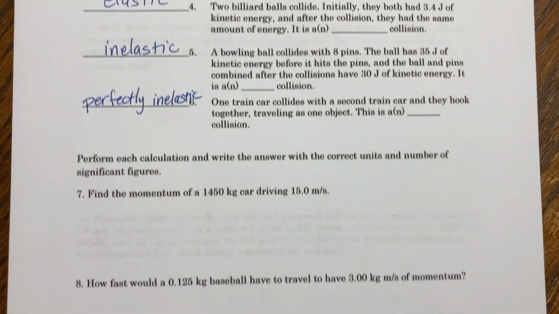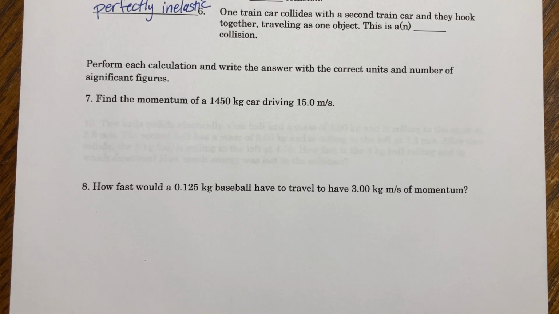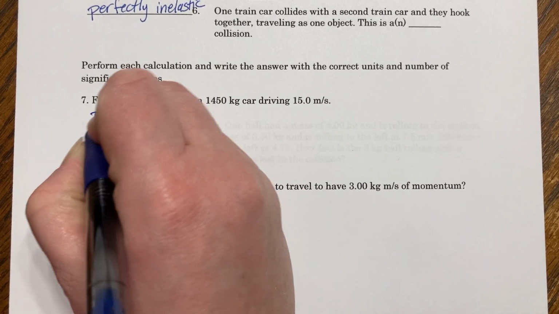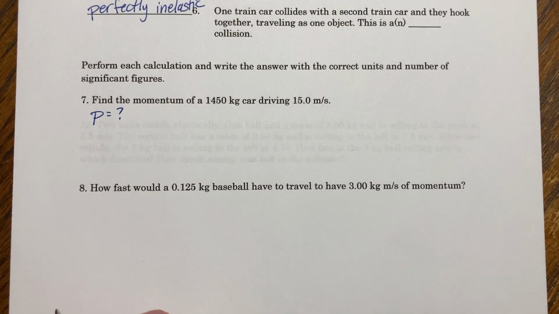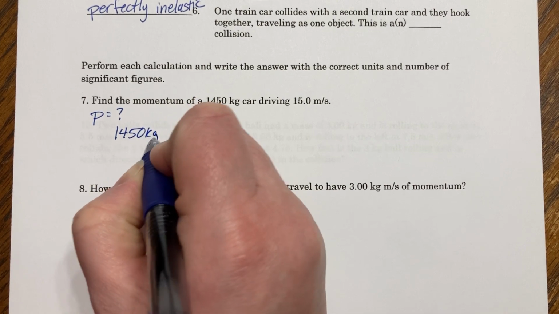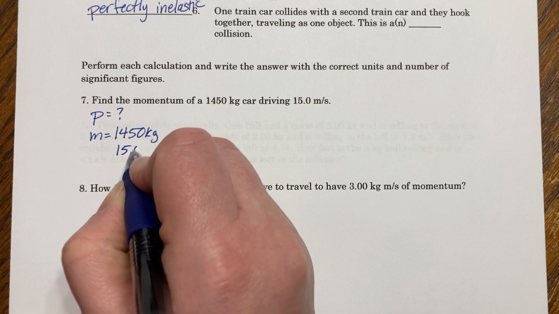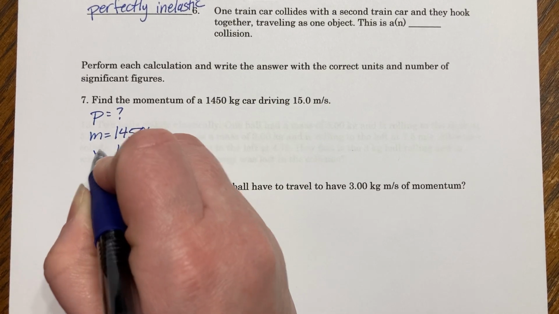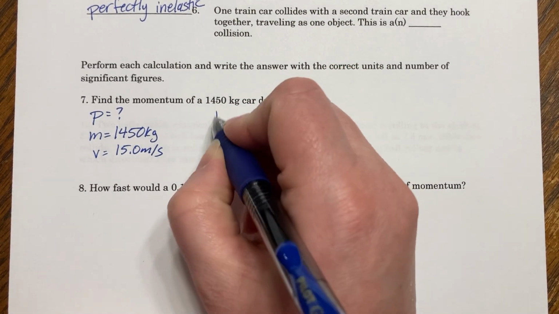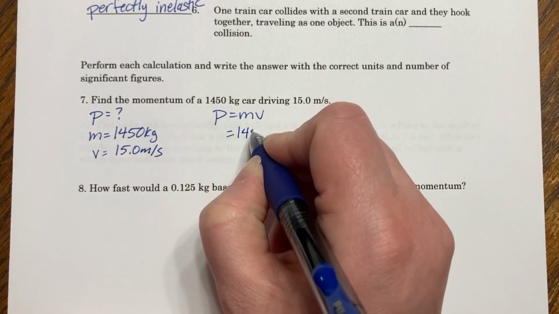Okay, so now we have some calculations. We're going to perform the calculation and we're going to check our rounding and units at the end. So this one, we're trying to find momentum. Remember, momentum is P or rho. You have 1,450 kilograms. That is a mass. And then it's going 15 meters per second. That one is a velocity. Everything's in the right units. I don't have to do any unit conversions. So I have my P equals mv equation. All I have to do is plug those numbers in.